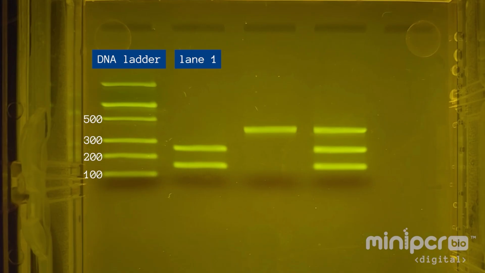In the first lane, we see two bands. This band traveled farther than the 300 base pair band in the ladder, but not as far as the 200 base pair band. We can estimate that it contains DNA fragments about 250 base pairs long. This band traveled further than the 200 base pair band in the ladder, but not as far as the 100 base pair band. We can estimate that it contains DNA fragments about 150 base pairs long. This banding pattern means that this sample contains only the typical beta globin allele, so this sample came from an unaffected individual with the AA genotype.